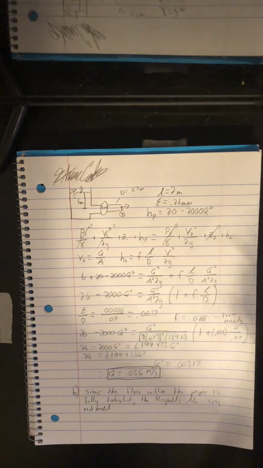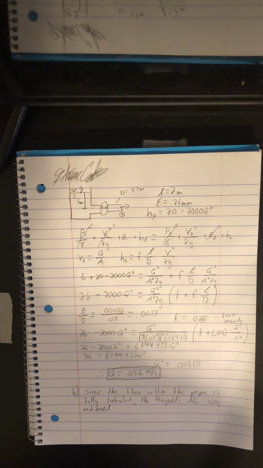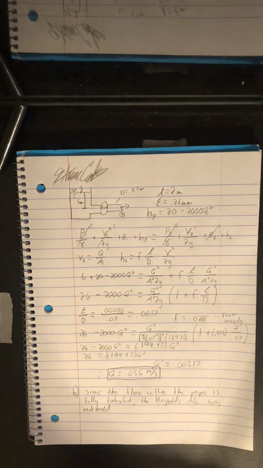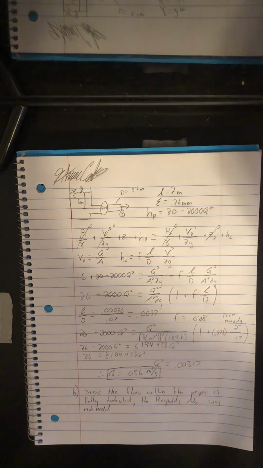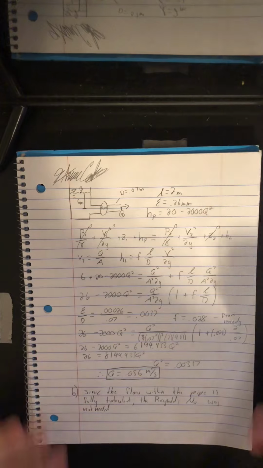And that way, because we weren't given the initial velocity or the velocity in the pipe, which we could have used to then find Reynolds number, but we did not need that. So since that was unneeded, we can prove that it was fully turbulent.